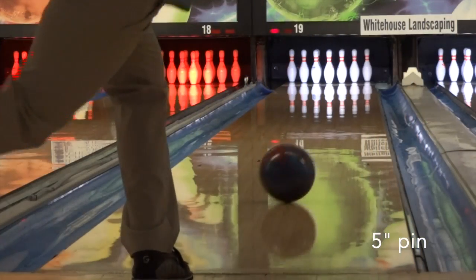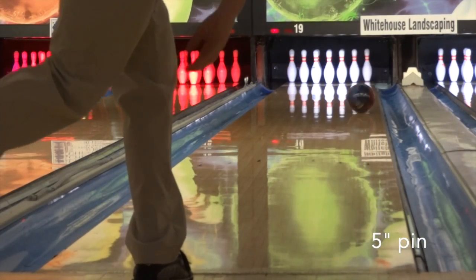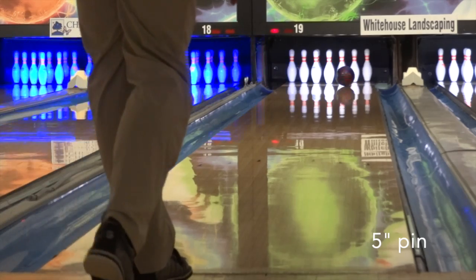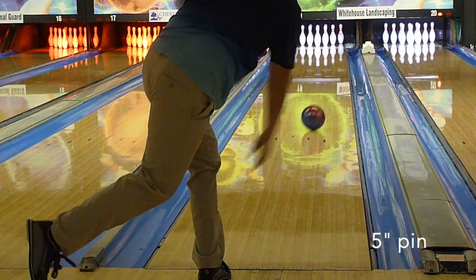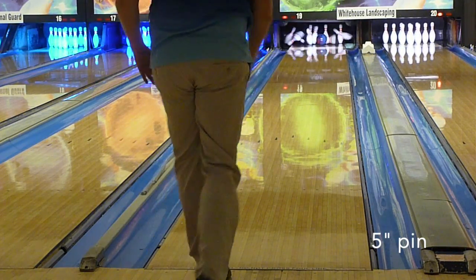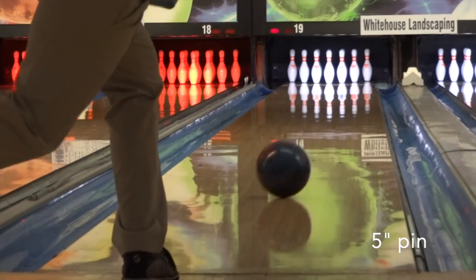Now while we watch the rest of these shots, which ball do you think is better? Okay, that's really a trick question. The answer depends on the situation. Did you expect the ball reactions to be significantly different? Did you expect them to cover less or more boards?